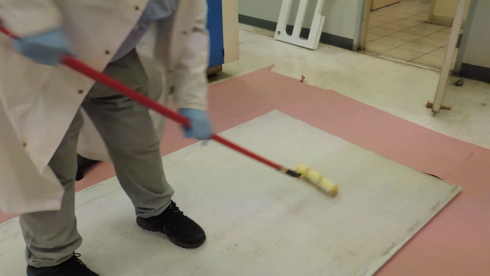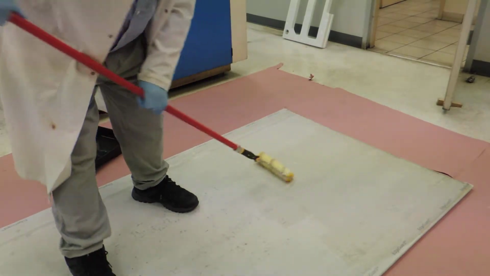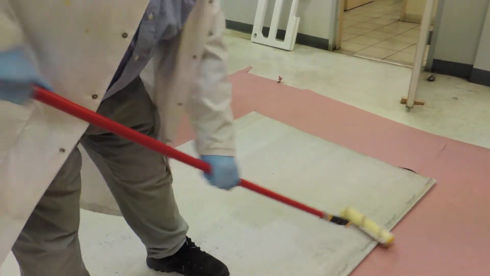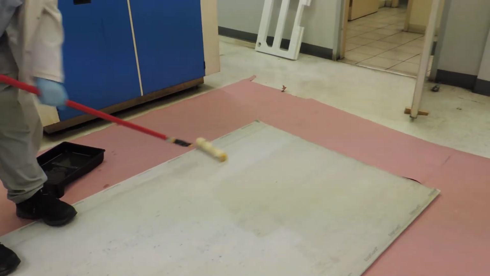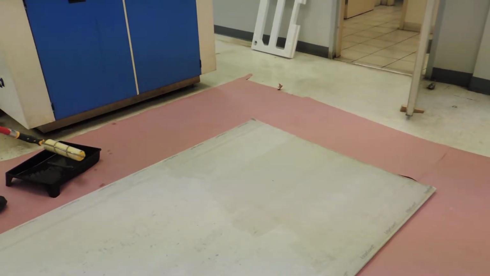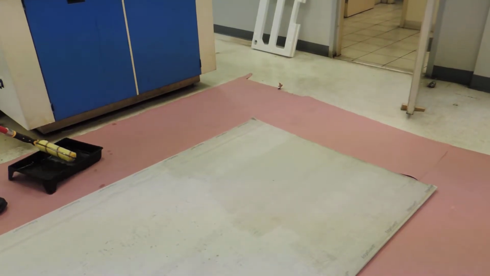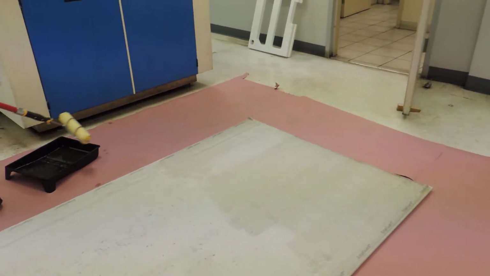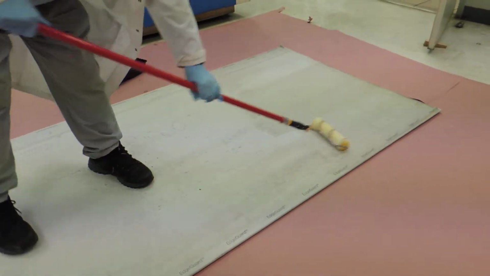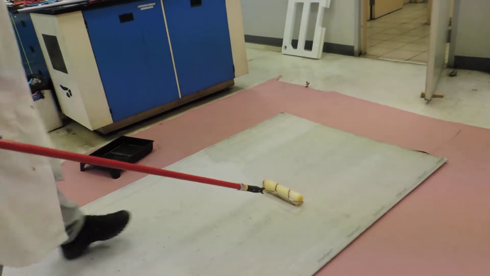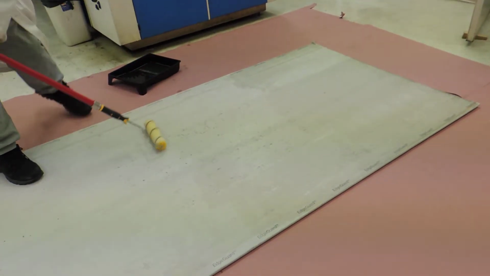Only needs to be applied sparingly. No need to put it on thick and heavy. As you can see, we're applying the first coat sparingly.